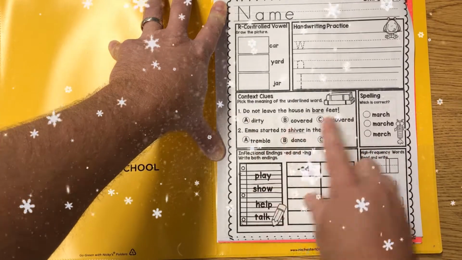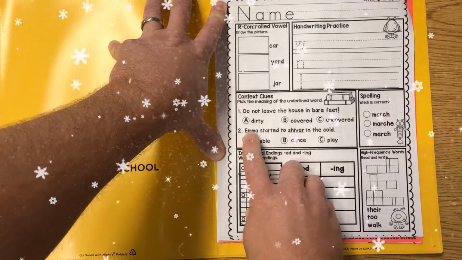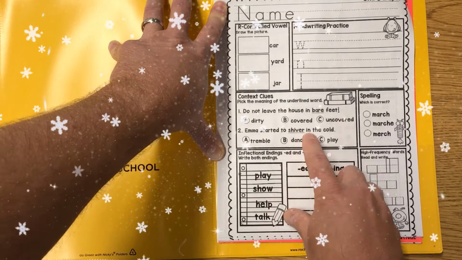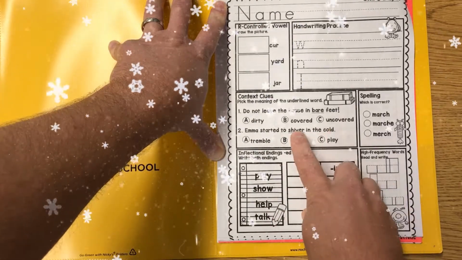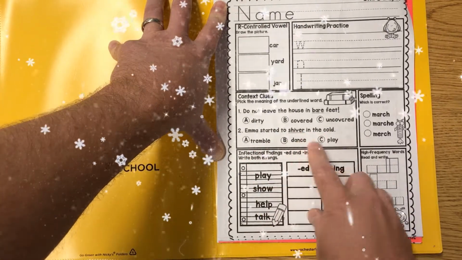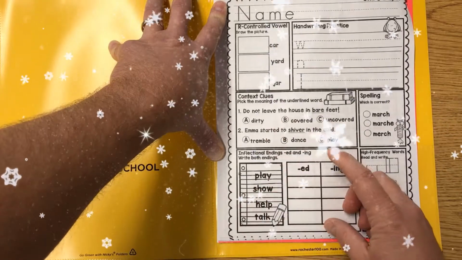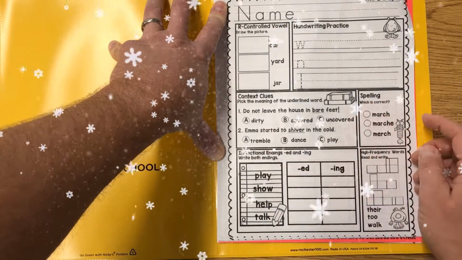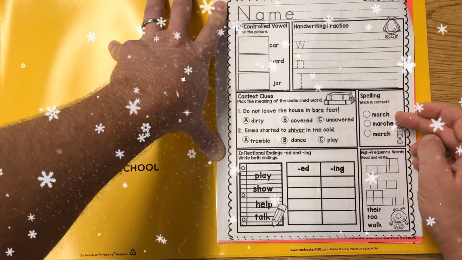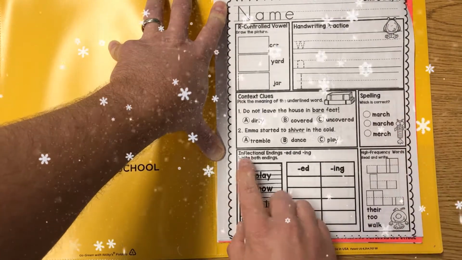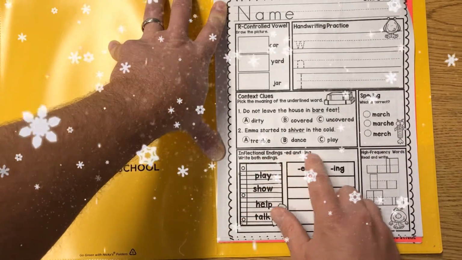Which one makes sense? Emma started to shiver in the cold. Shiver could be tremble, dance, or play. Which one makes sense? Spelling, which is correct? What's the correct way to spell March? March.